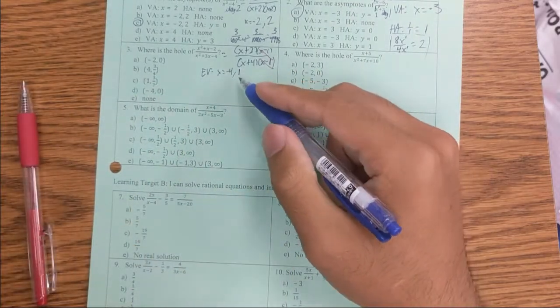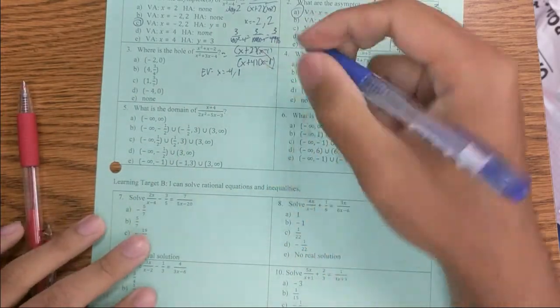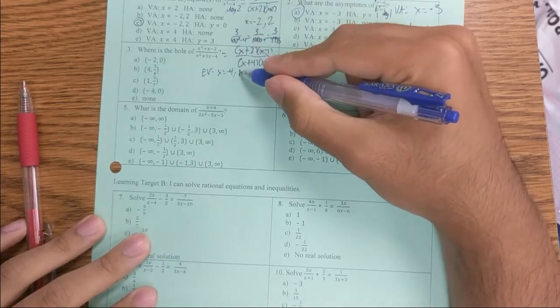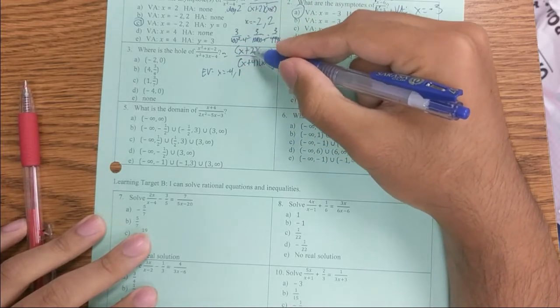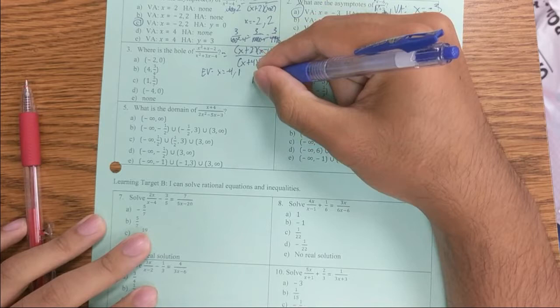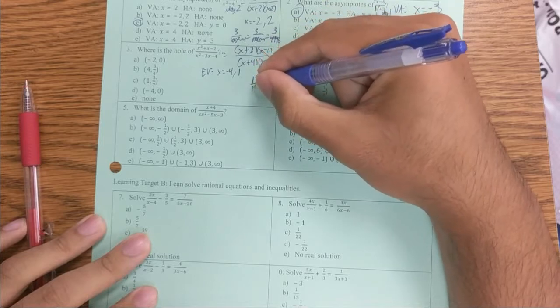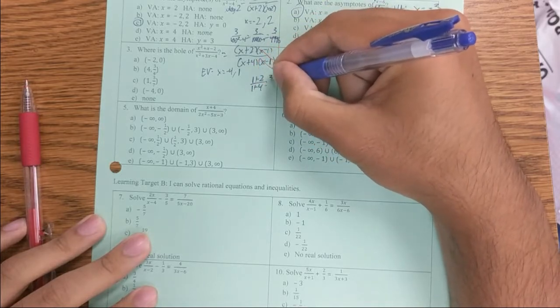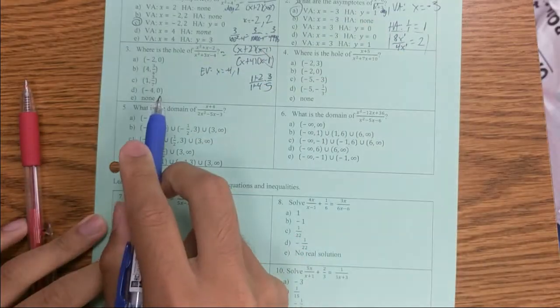So the x-coordinate's 1, what about the y-coordinate? So I just substitute the x-coordinate into the reduced version. So x plus 2 becomes 1 plus 2, x plus 4 becomes 1 plus 4, so that's 3 over 5.